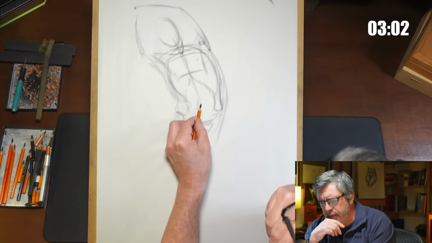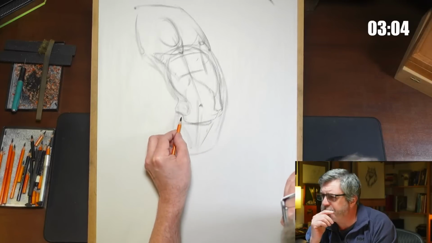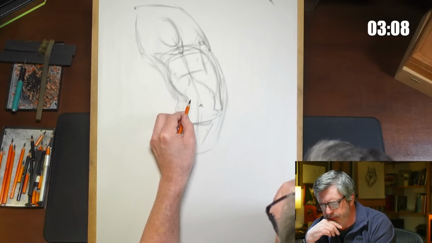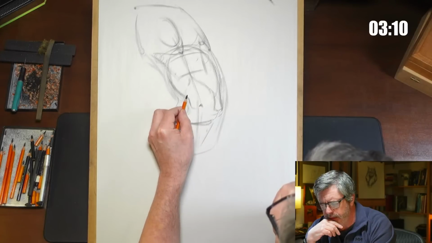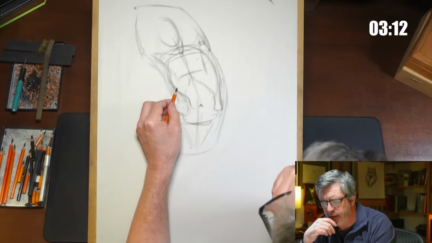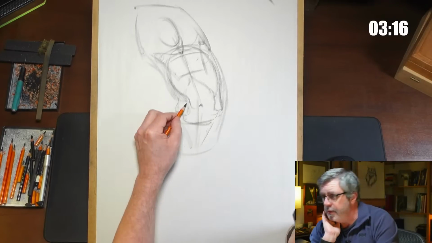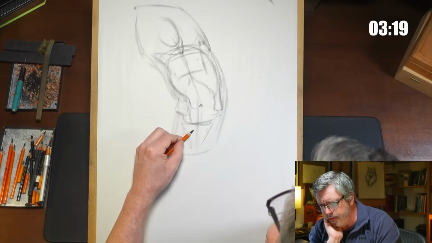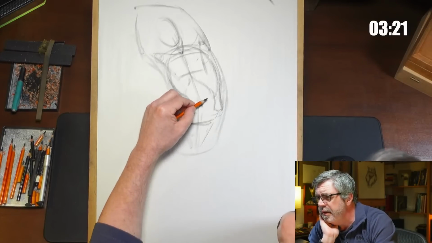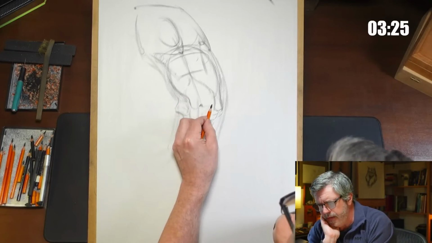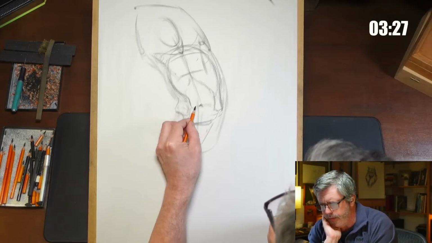Navel will be sitting right around here. We've got this lovely shadow coming off and down through the abdominals right in here. Something I want to think about as we move more into the drawing, so I'll make a quick note of it just to remind myself. You really get that sense of the abdominal coming across.